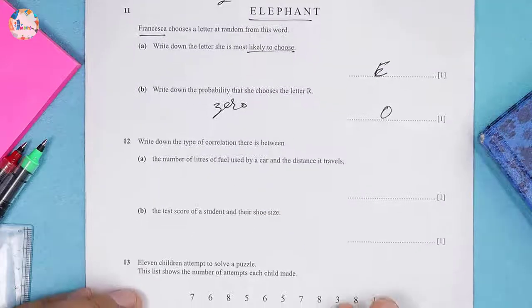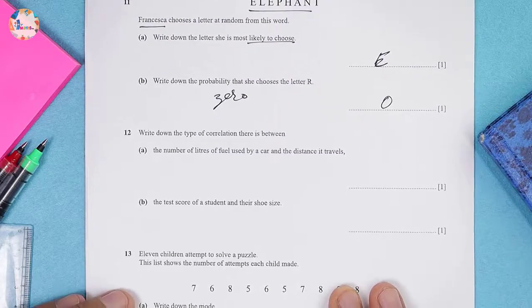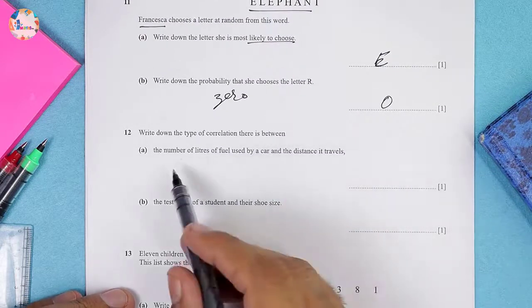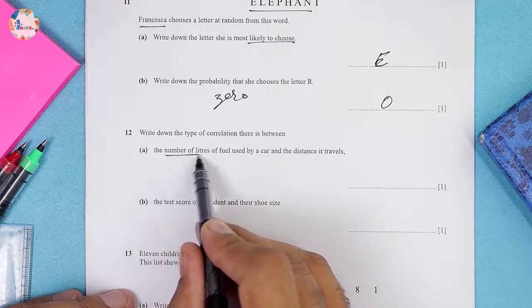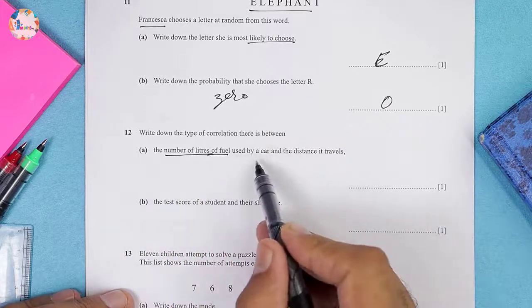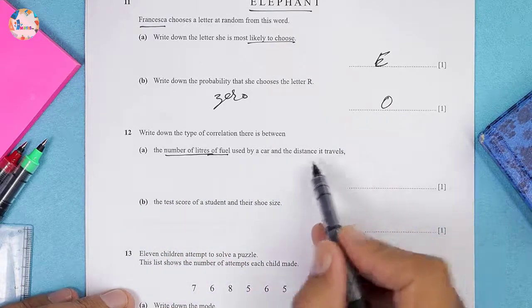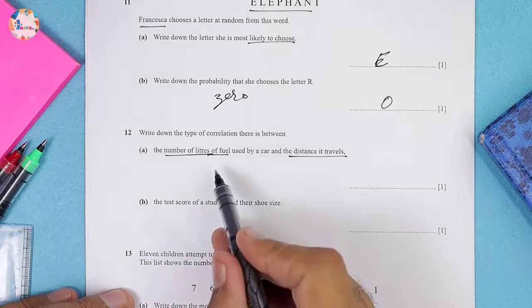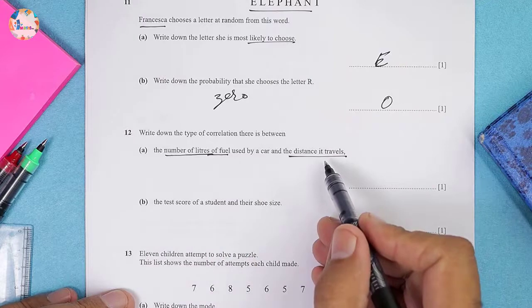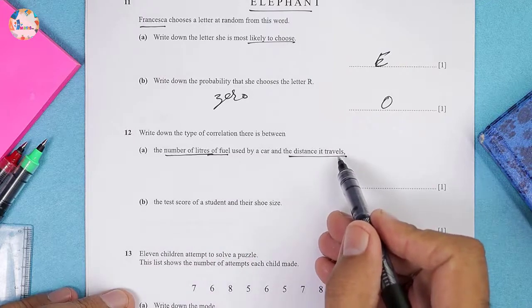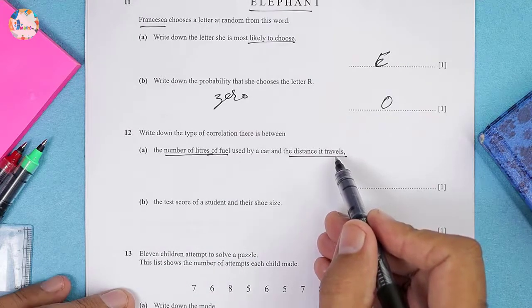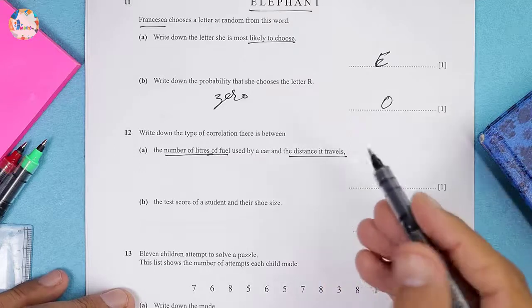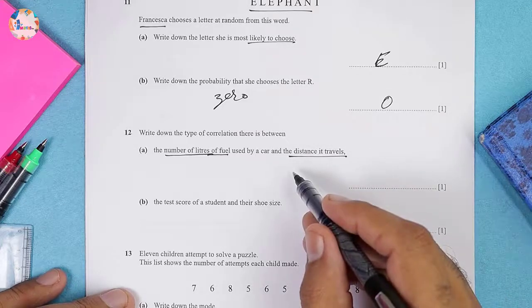Next is write down the type of correlation there is between the number of liters of fuel used by a car and the distance traveled. So more fuel consumed will be covering more distance. So both are increasing simultaneously, so it will be positive correlation.